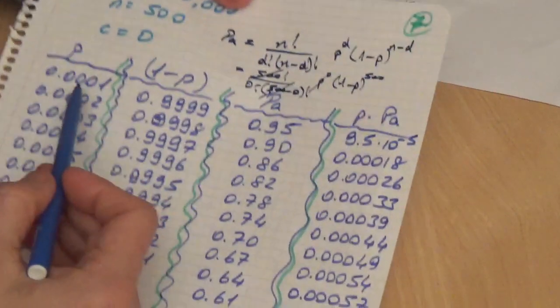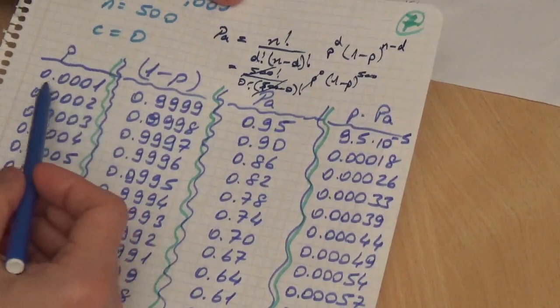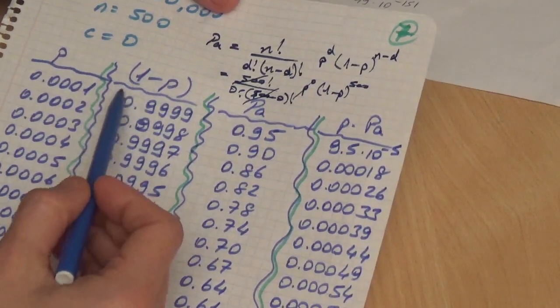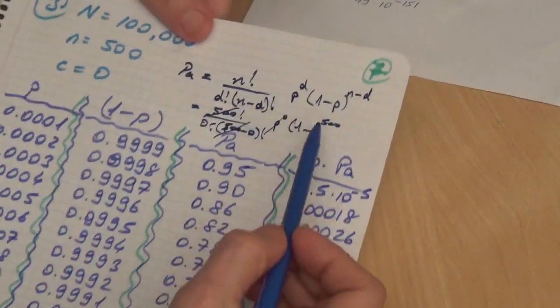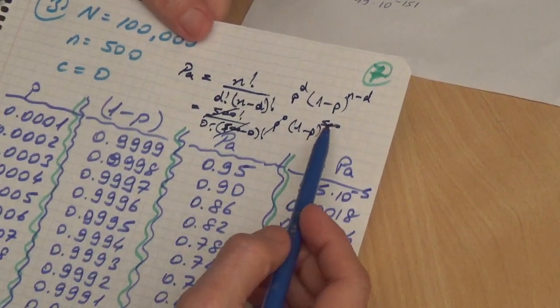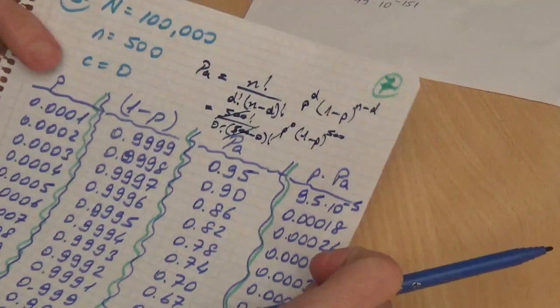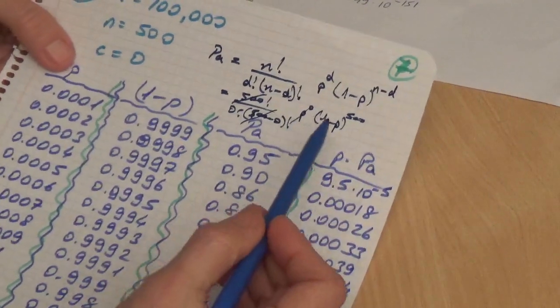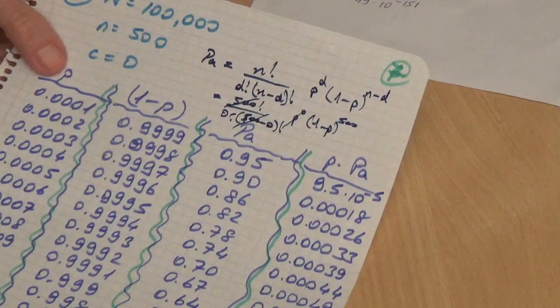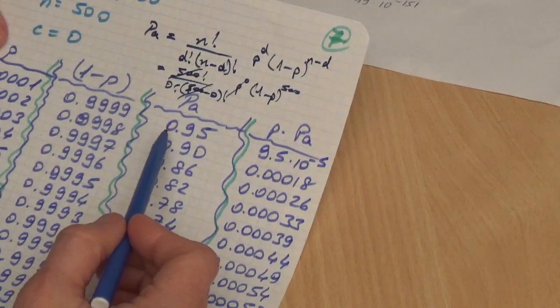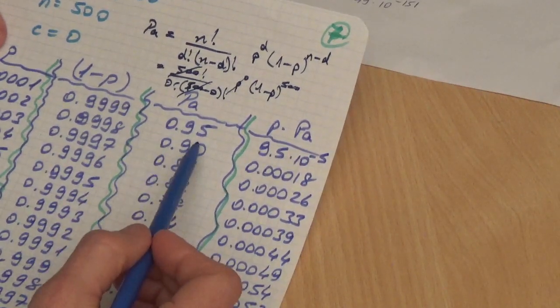So when we decide on the P value, we subtract that P value from 1, take the 500 times we calculated, multiply it, and it would be the PA value, 0.95.